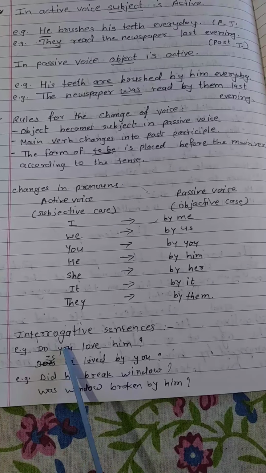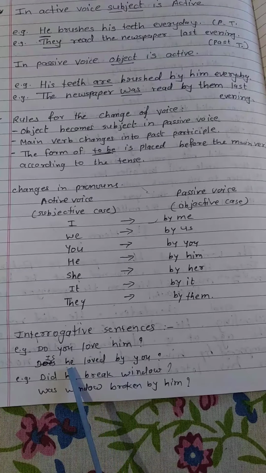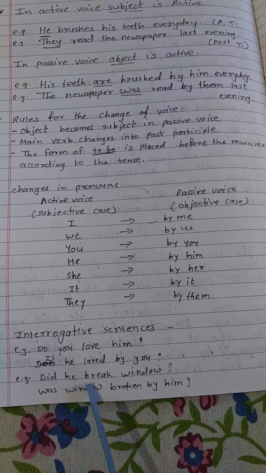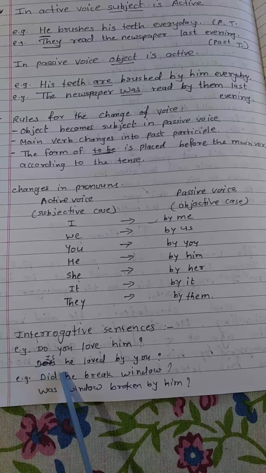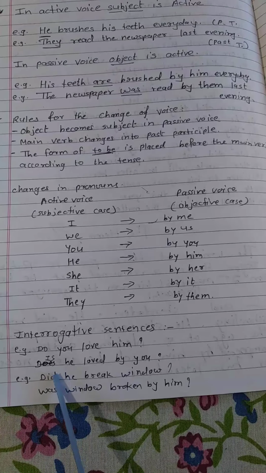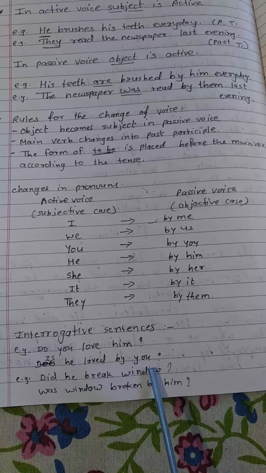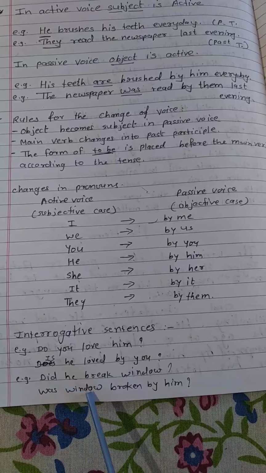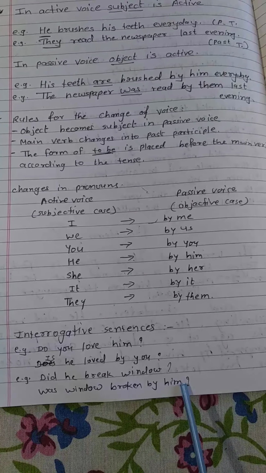Right? You is the subject you are supposed to put here. This is an objective case that you have to turn into this one. Did he break window? Right? Now the question starts using did. That means it is in past tense. If the sentence is in past tense, you are supposed to start using was or were. Right? So was, why was? Because window is singular. Was window broken, is the third form. Break, broke, broken. Broken by him, question mark.